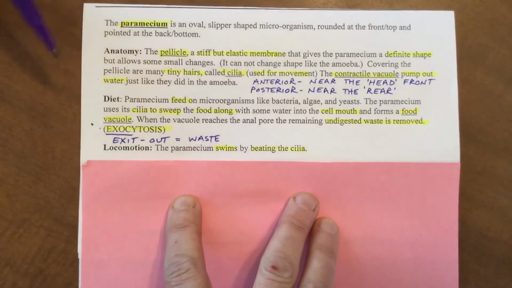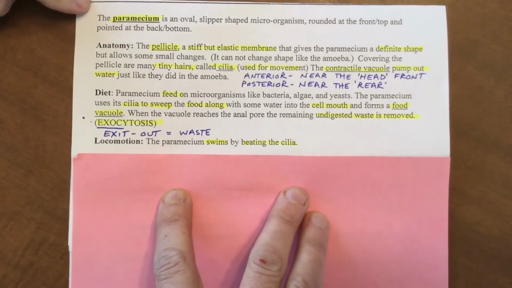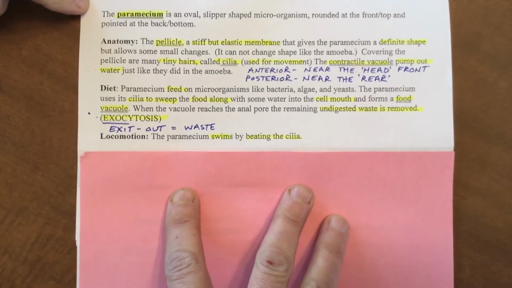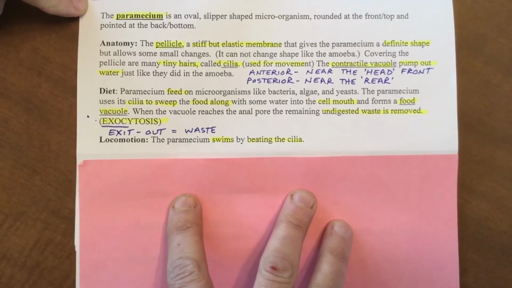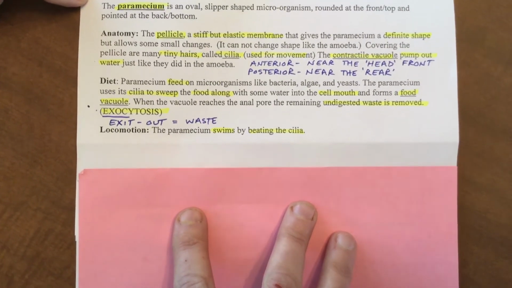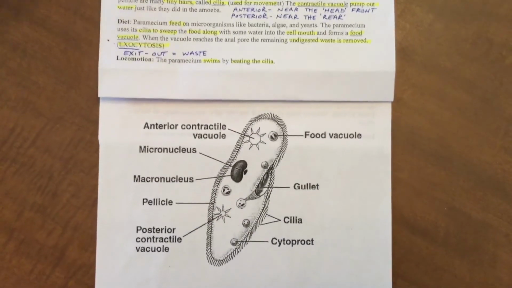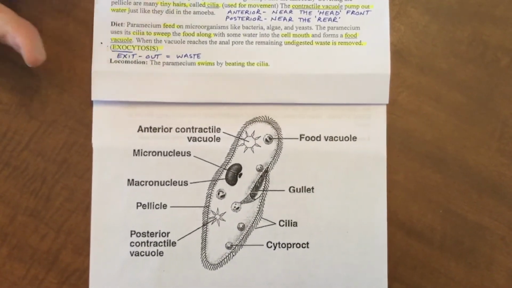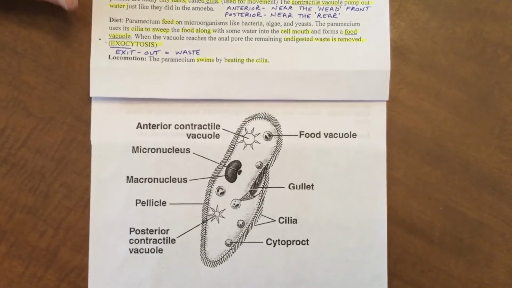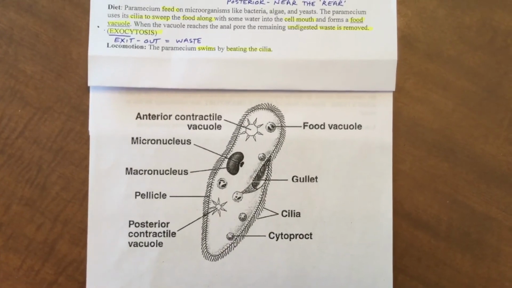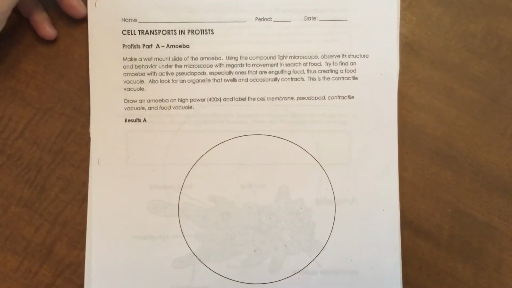In terms of locomotion, paramecium swim by beating their cilia, so they're moving those short little hairs back and forth, which is going to allow them to move around in that pond environment that you'll see. Underneath all those notes, you will see a little diagram that looks like this. Once again, we'll talk about it. You'll see another diagram within your lab sheet. So you want to organize yourself, and at this point, pull out your lab sheet that looks like this, and we'll be going through this in the next video.